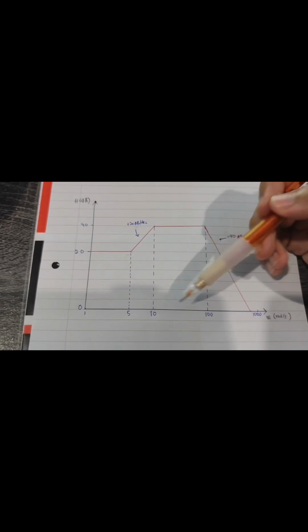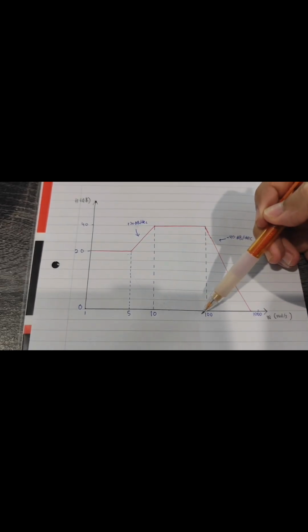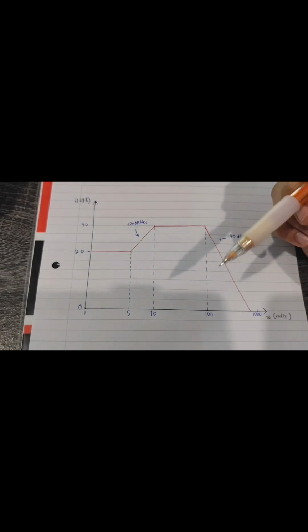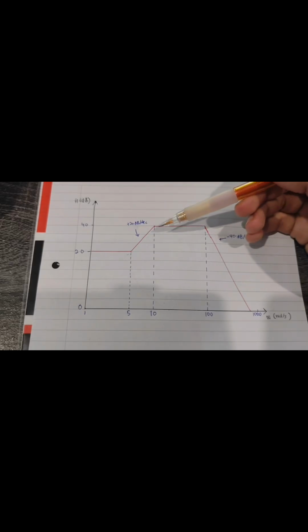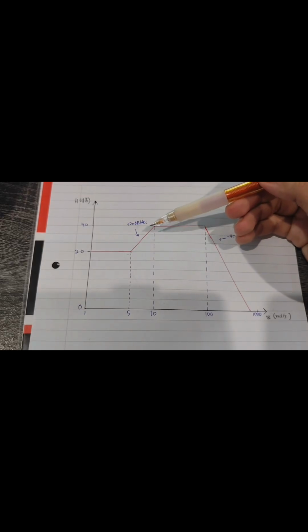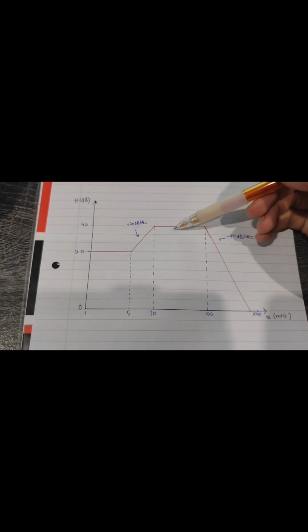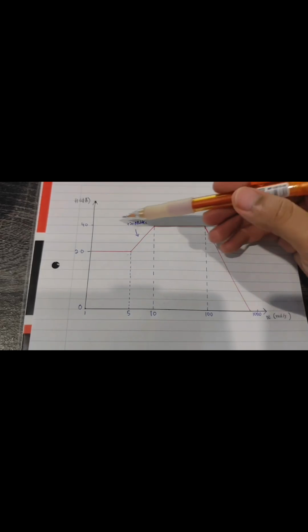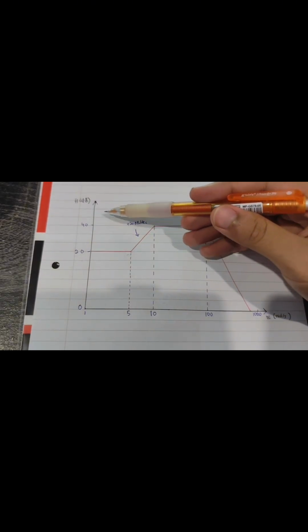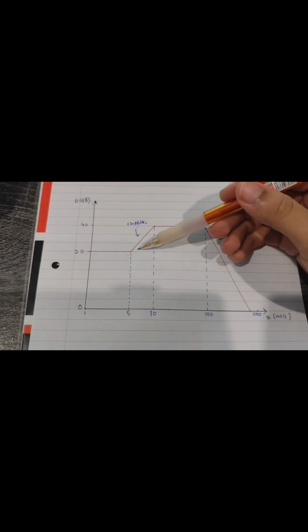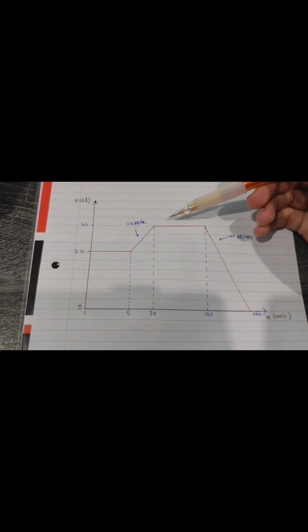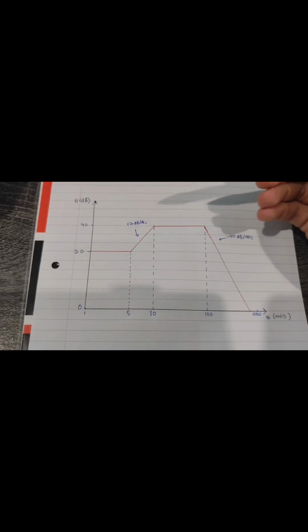Third, from 10 to 100 radian per second, the gain becomes flat again, now at around 40 decibel. This means the effect of the zero is balanced and the system is stable and passes signals in this range well.